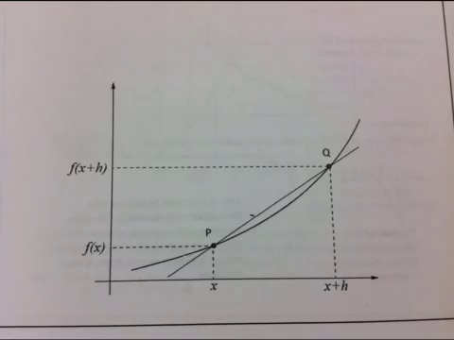And so slope then is going to equal y2, and our y2 is going to be f of x plus h, minus y1, which is just going to be f of x, divided by x2, which is going to be x plus h, minus x1, which is just going to be x.